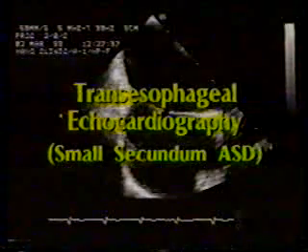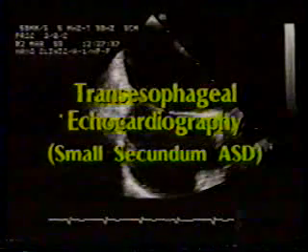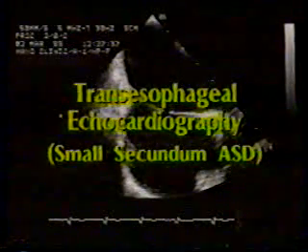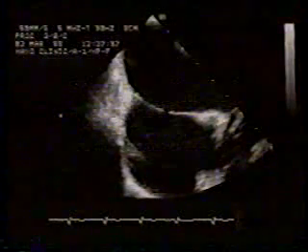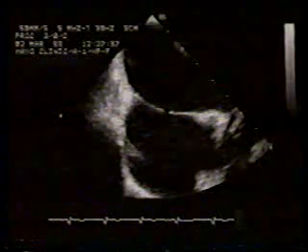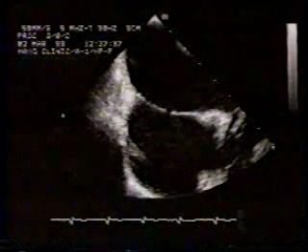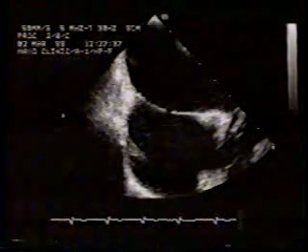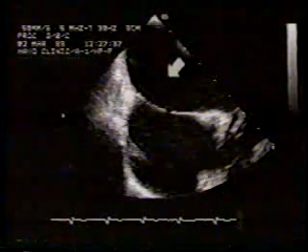Now we will demonstrate the utility of transesophageal echocardiography in visualization of ASDs in 2 patients in whom standard 2D echo examination failed to visualize the defect. This is the still frame of a 20-year-old patient undergoing transesophageal echocardiography.